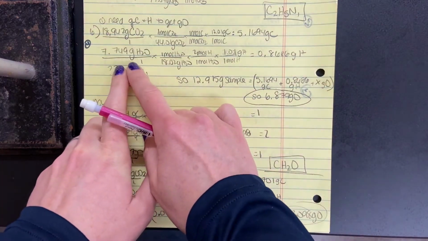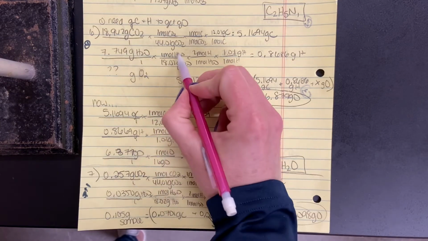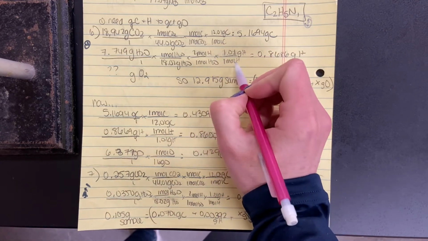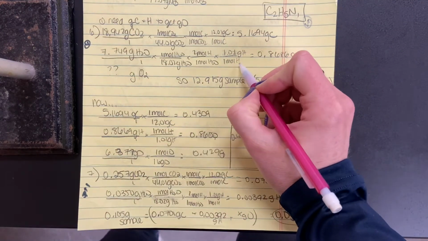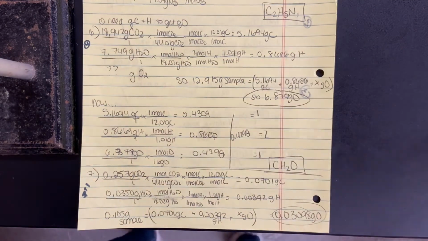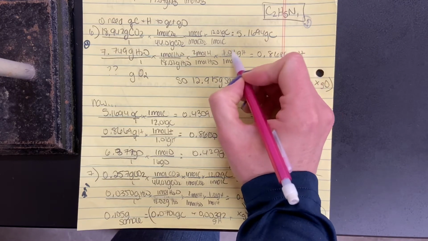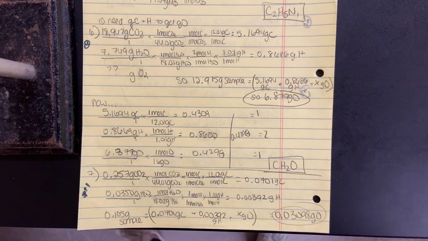I do the same thing with my water. This time, remember, we have to go to grams. 18.02 grams for every 1 mole. For every 1 mole of water, there are 2 moles of hydrogen. And for every 1 mole of hydrogen, again, because this is a single atom here, singleton hydrogen, it's not diatomic, we're not saying oxygen gas, these are singletons, there's 1.01 grams of it. A super common mistake is to have something other than 1.01 on the top of this last step. I put it in my calculator and I get 0.8686.